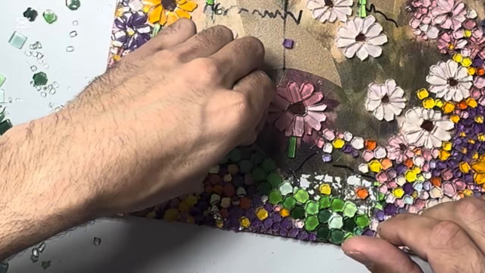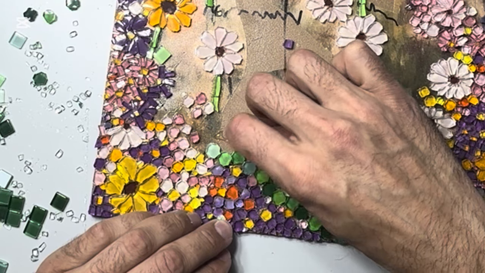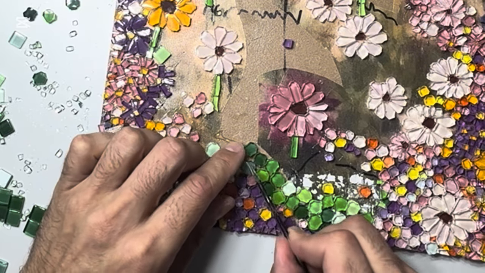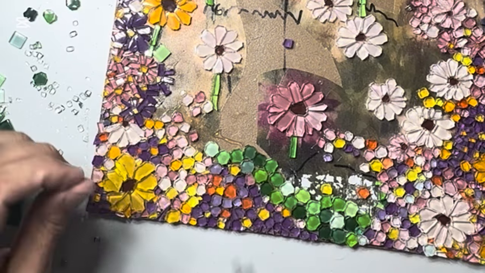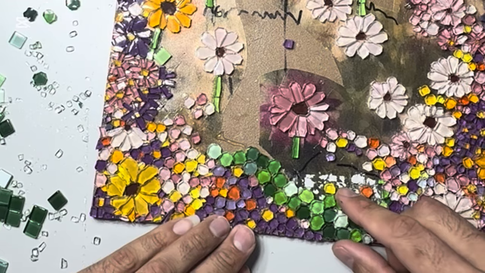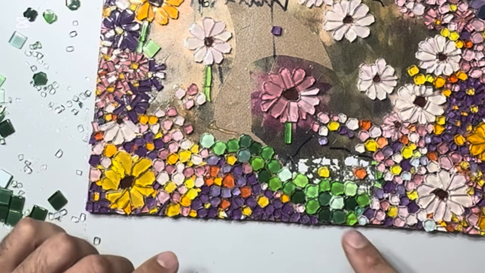And it seems like I need some more darker ones now. I need to make some darker circles. Nice, yeah, that looks so much better. I don't know if it shows on the camera. Yeah, it does. Yeah, this looks much better.